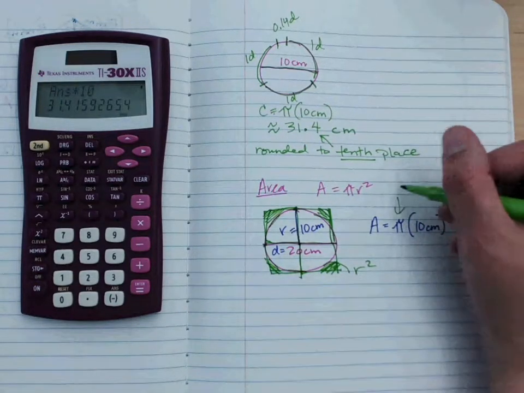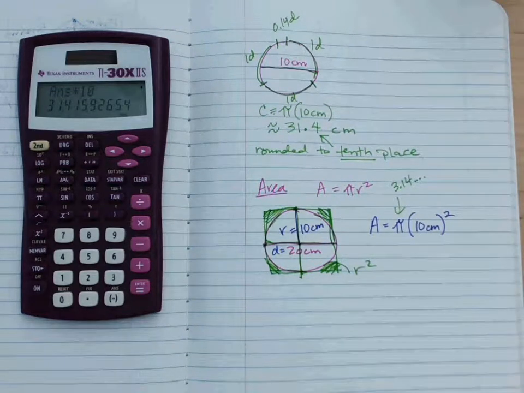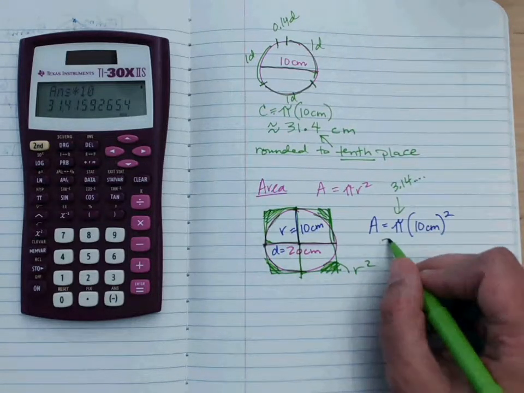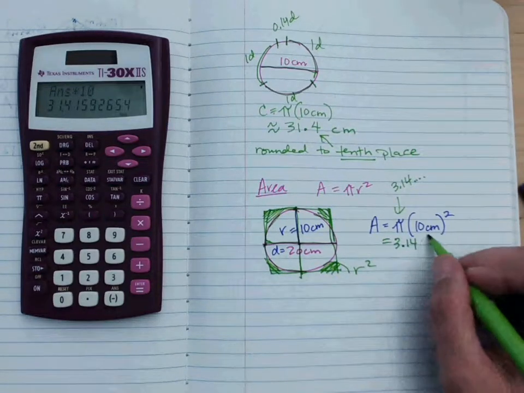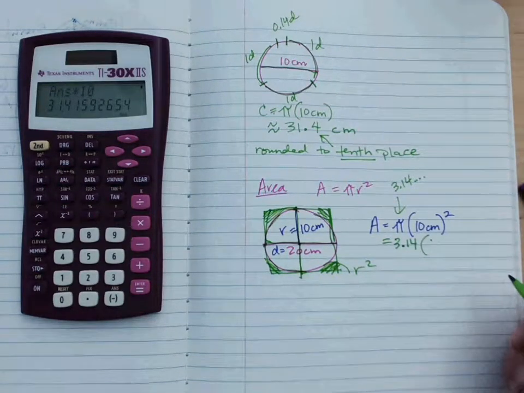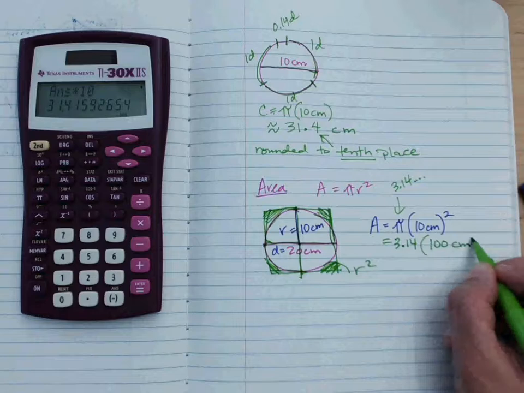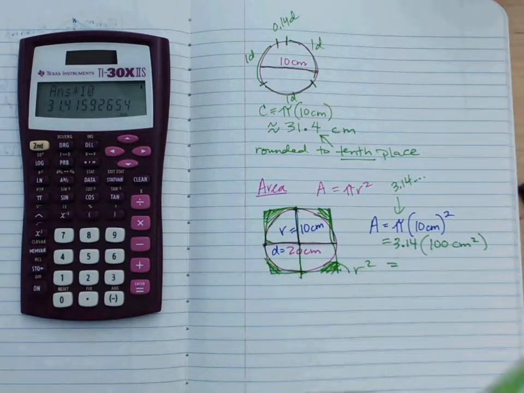Well, actually, 3.14 radius squareds, right? A little over 3 radius squareds. That's where we get the idea of pi from. So now this is going to be, let's use 3.14 just as an approximation, times, what's 10 centimeters squared? 10 times 10 is 100 centimeters squared. And if you multiply by 100, what do you do to the decimal?